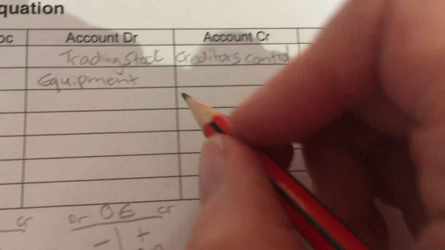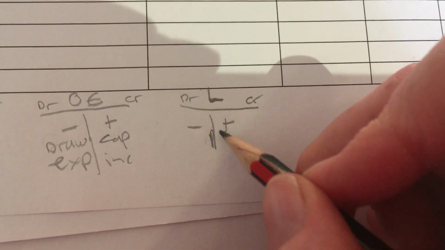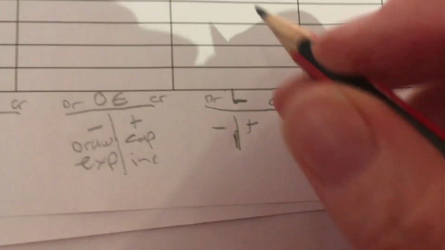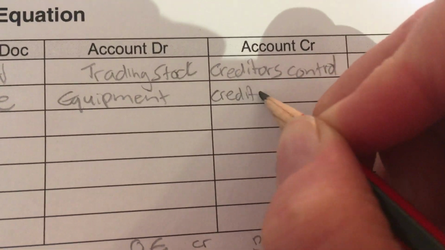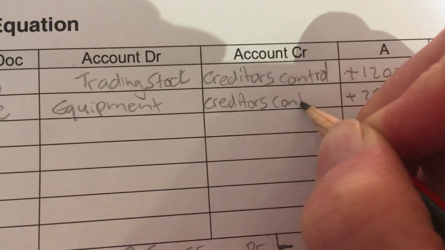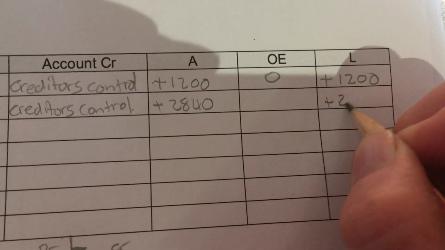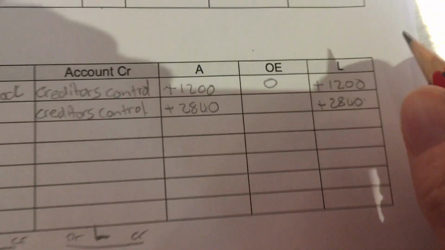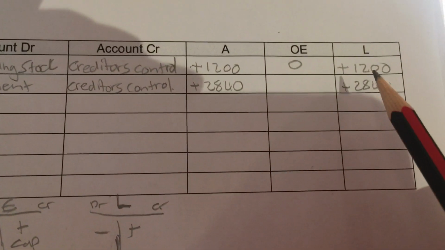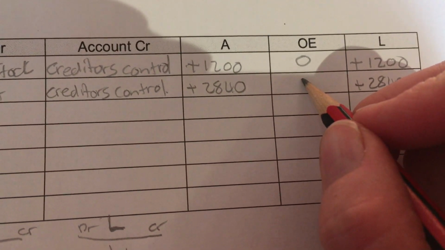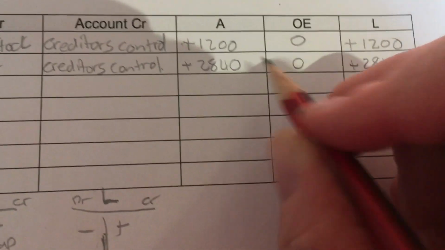Who have I bought it from? I have bought it from a creditor. A creditor is a liability and I owe the creditor more money. So I am going to credit creditor's control. Now I owe the creditor more money, so it's going to be a plus under my liability. So now let's check. I have a debit and a credit, a debit and a credit. Plus 1,200 plus 0 equals 1,200. 2,840 plus 0 equals 2,840.